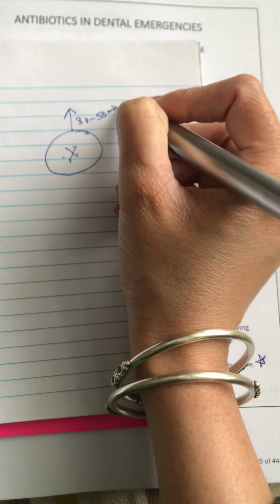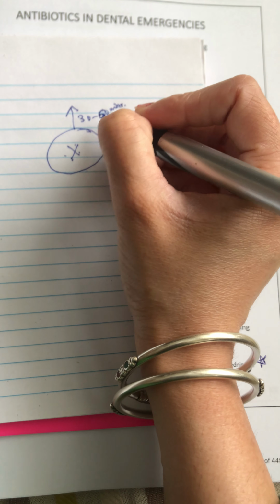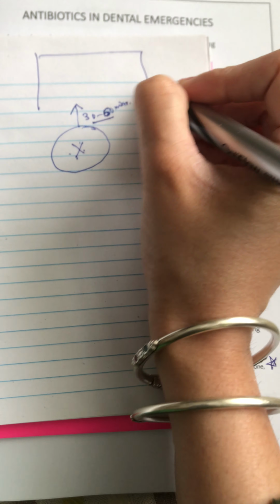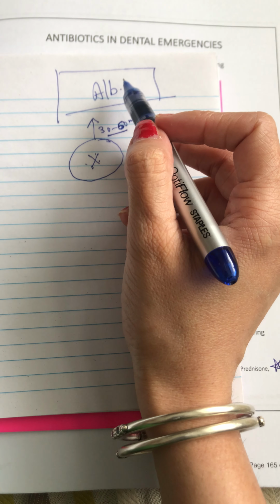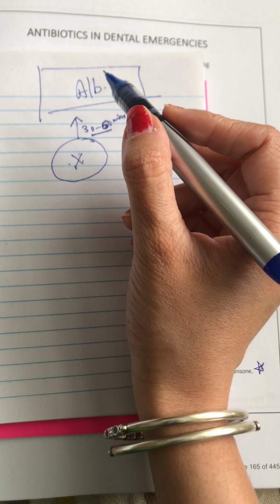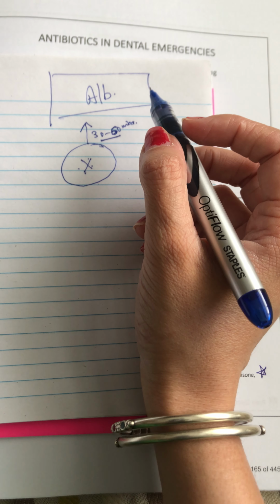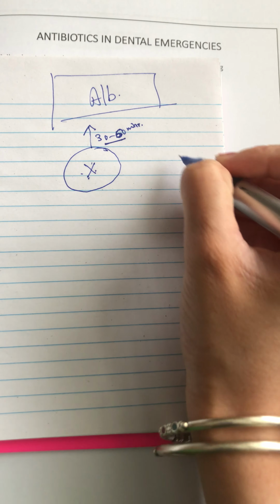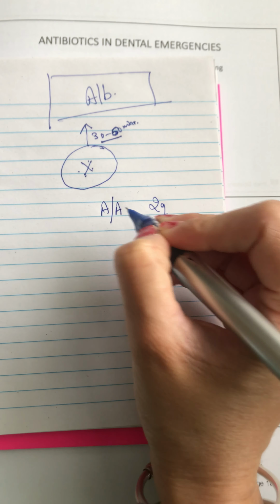Okay, so before this procedure, 30 to 50 minutes, or you can say half an hour to 1 hour, sorry, not 50, 60 minutes. So half an hour to 1 hour before this, what will you do? You will give an antibiotic, right? Now this antibiotic that you're going to give could be a different type. For example, it could be penicillin. When you give the penicillin, this could be your amoxicillin, this could be your ampicillin, which you give 2 grams. Okay, so the first one is the 2 gram and it's amoxi or ampi, right?